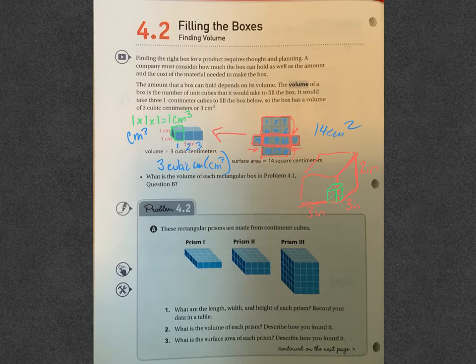And as they filled it, across the front, there were 3 of them, right? So, and then you fill it up, and you ended up with 9 on the first level.